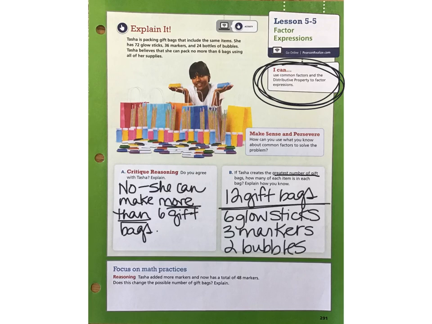For this question, I don't agree with Tasha. She can actually make more than 6 gift bags. So if we look at the number of items that she has, 72 glow sticks, 36 markers, and 24 bottles of bubbles, we can see that just making 6 bags is going to give a lot of those items in each of the 6 bags.